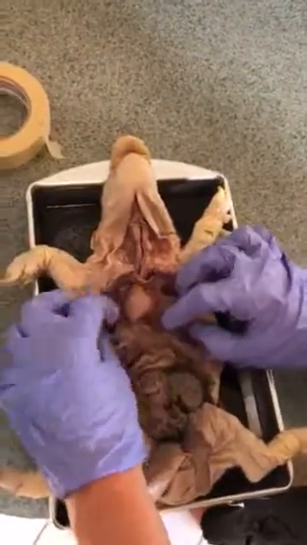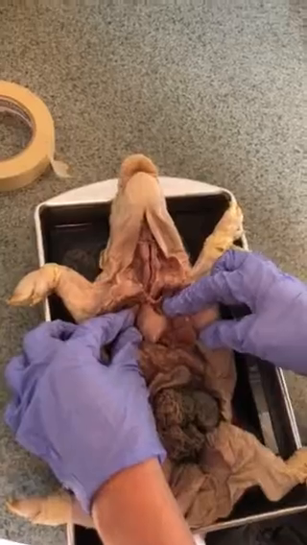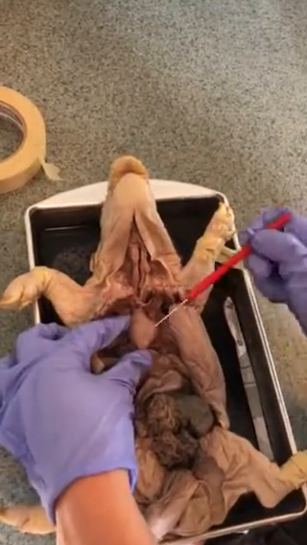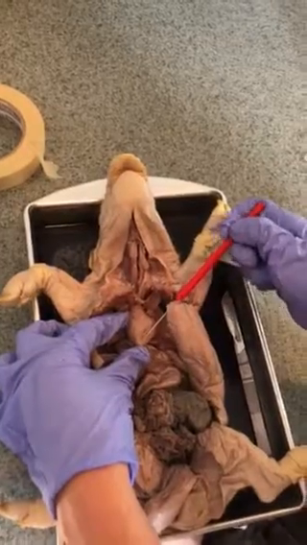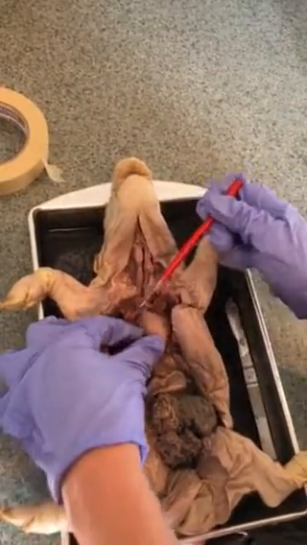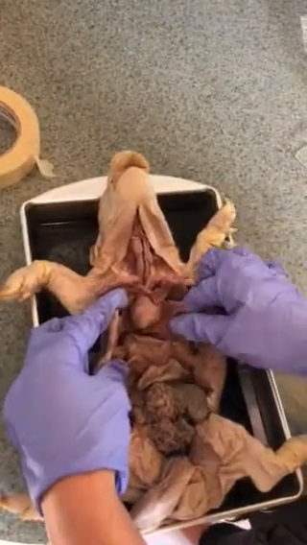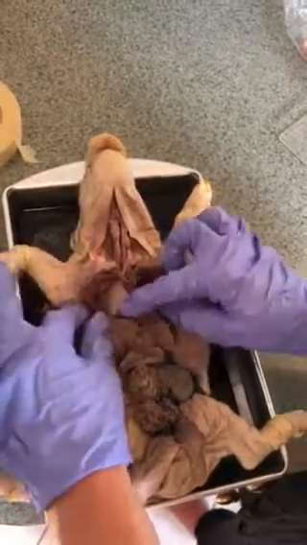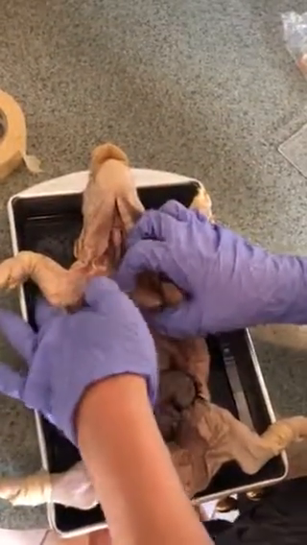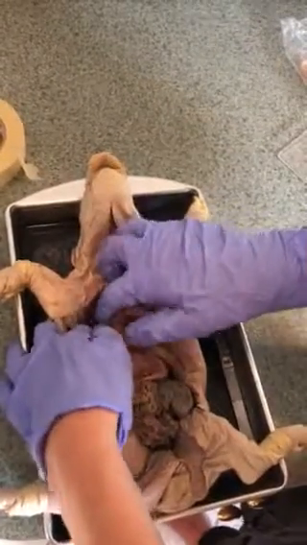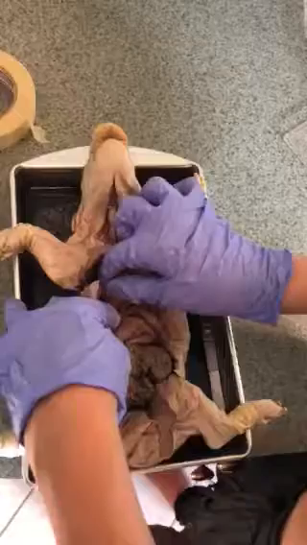And then we got the heart. So we have the left atrium right here. Then we have the left ventricle. We have the right ventricle and the right atrium. We have the left lung with its two lobes, superior and inferior. We have the right lung with three lobes, which is kind of tucked under, actually.